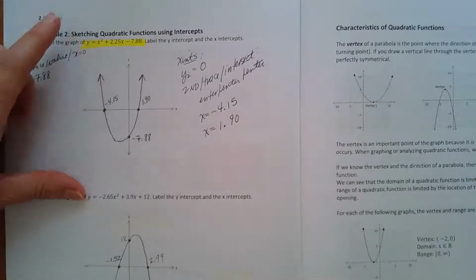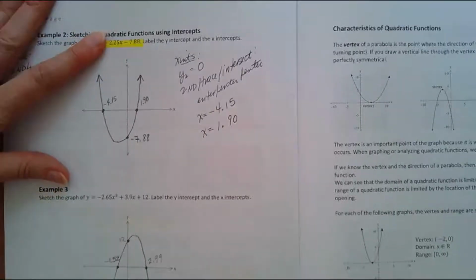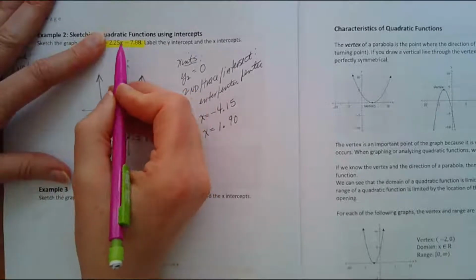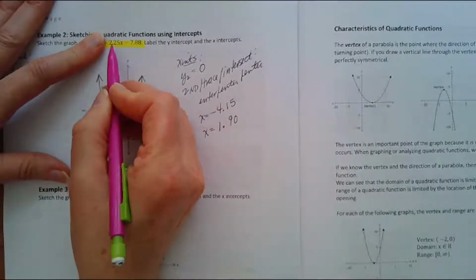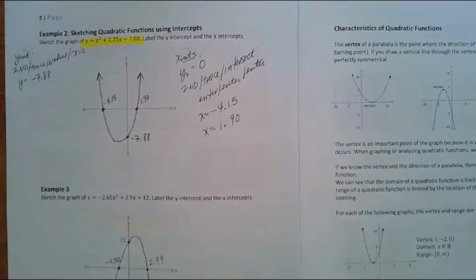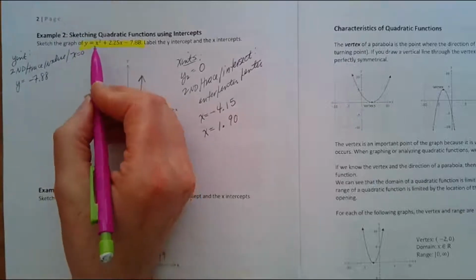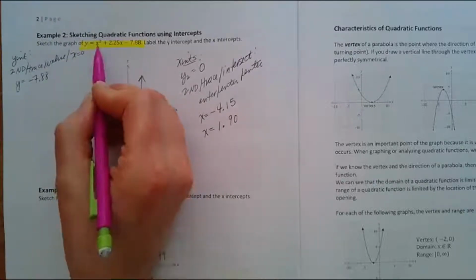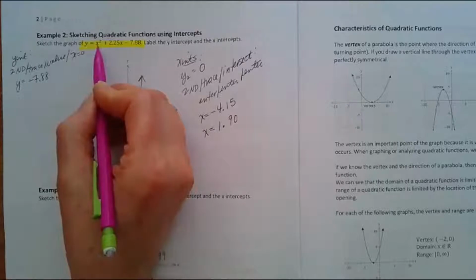Without this x squared here, this equation would be linear. And when we were talking about linears, if the a value was positive, the line slanted upward. If the a value was negative, the line slanted downward. Similarly, for parabolas, I look at the lead coefficient, which now will be the coefficient of the x squared term.